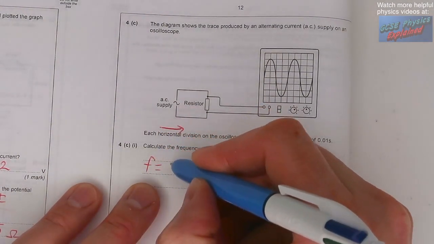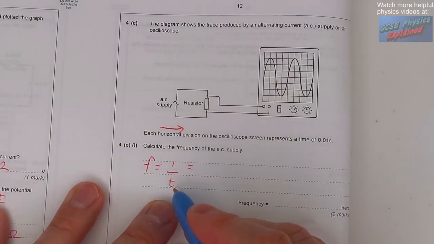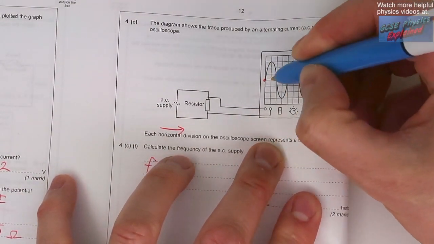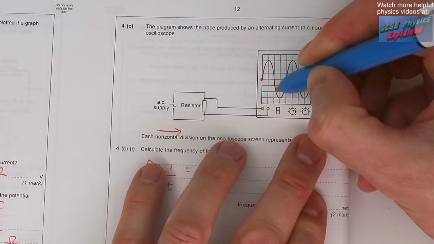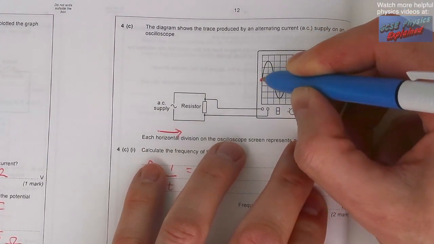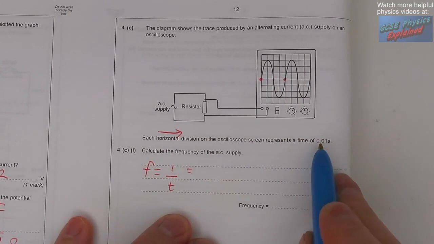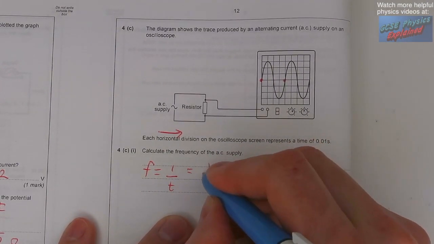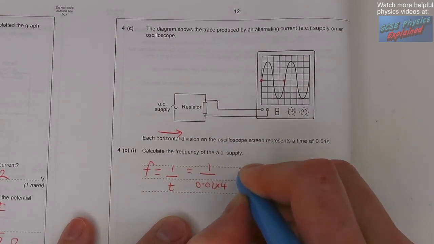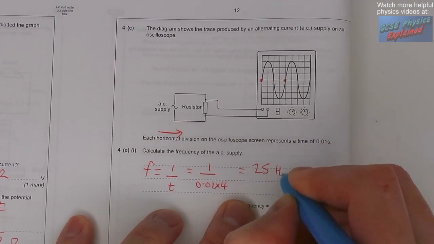So frequency equals 1 divided by the time period, where the time period is the time taken for one complete wave. So the time taken for one complete wave, start there, go all the way up, back to the middle, all the way down, back to the middle. That is a complete wave. And how many squares is it? 1, 2, 3, 4 horizontal squares. Each horizontal square represents 0.01. So that's 1 divided by 0.01 times by 4. I could have just put 0.04, of course. And that equals 25 hertz.